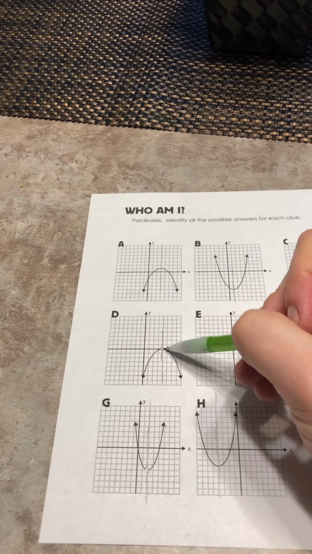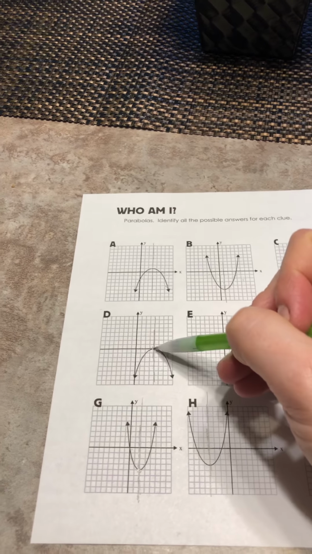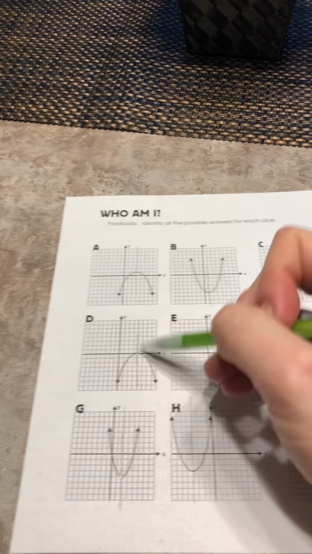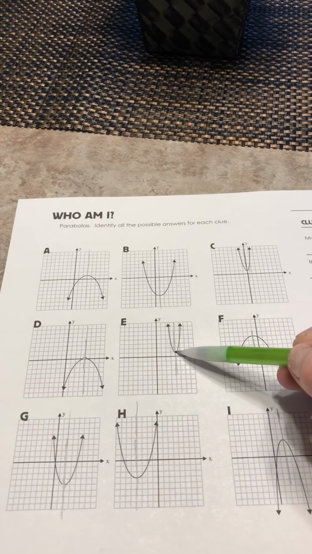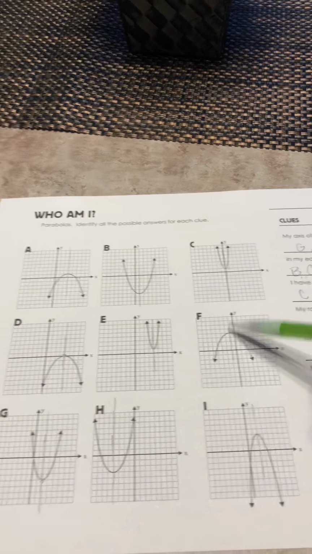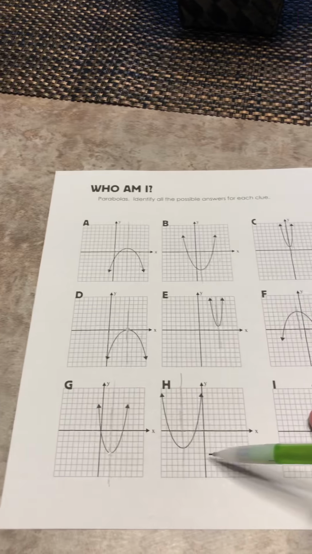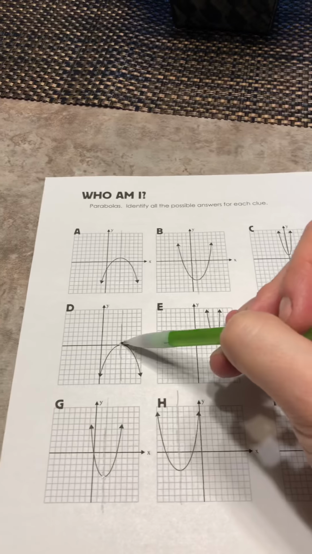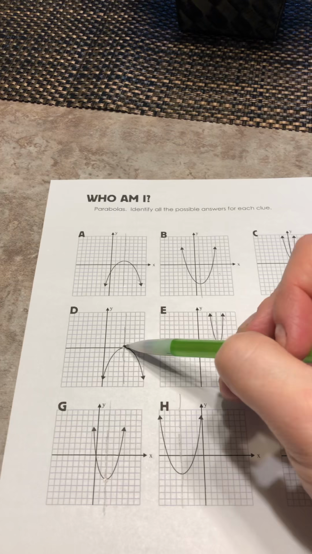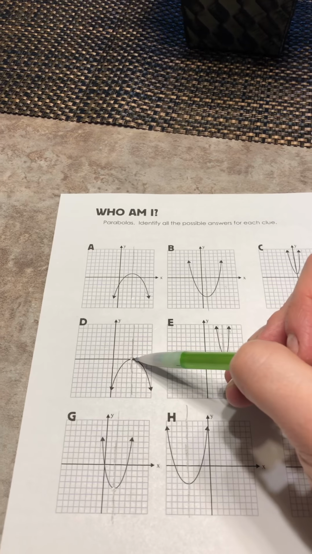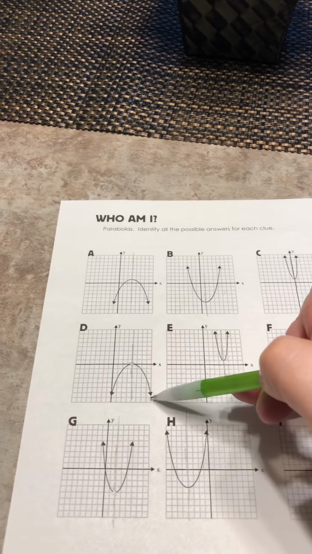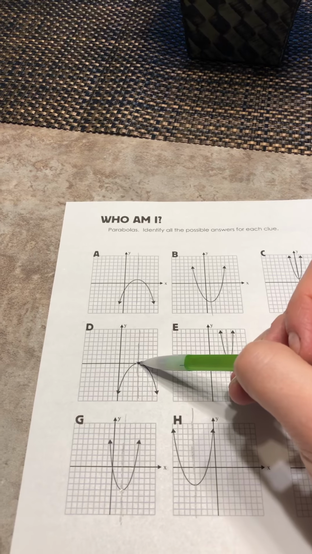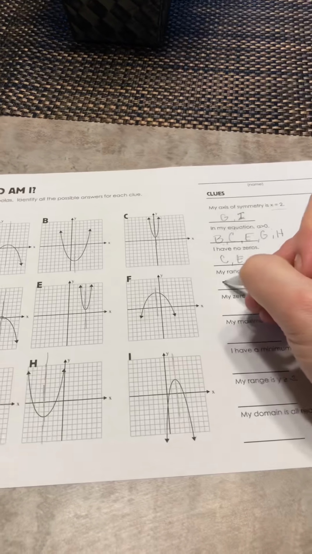Every vertex has either a maximum or a minimum. This one has a maximum, this one has a minimum, this one has a maximum, this one has a minimum, this is a minimum, this is a maximum, and the maximum means that's the highest that it will ever be. So the highest y value that you will ever get from this quadratic function is y equals 0. So that means D does work here.